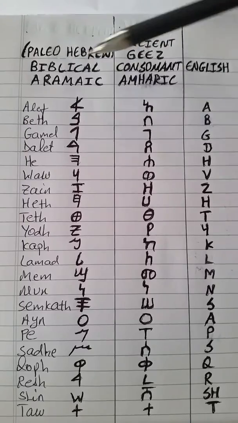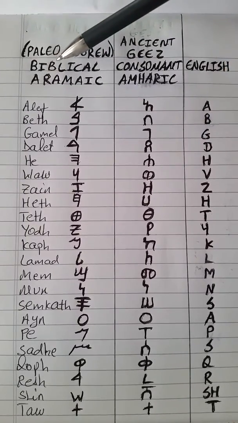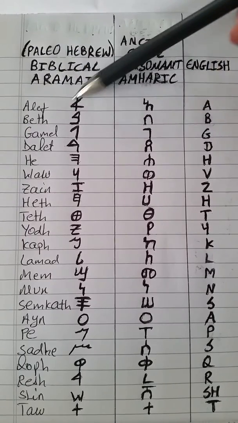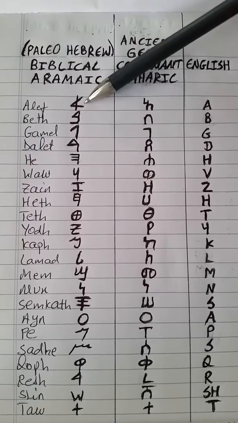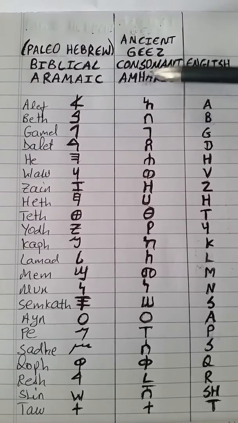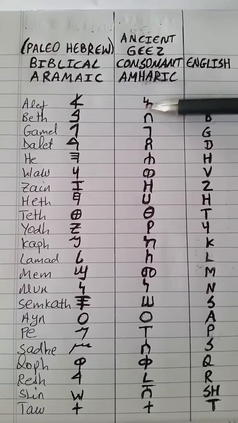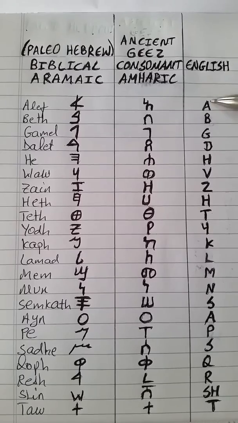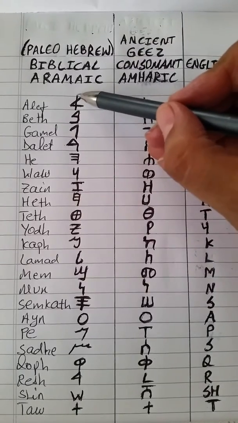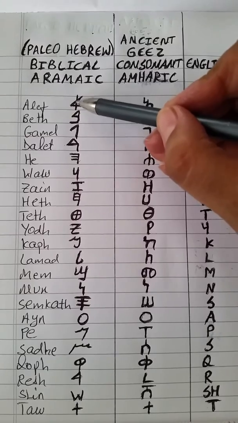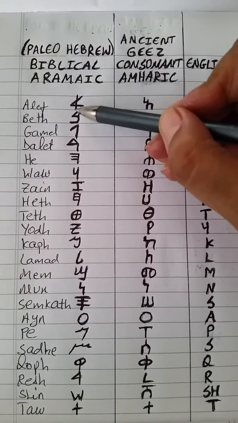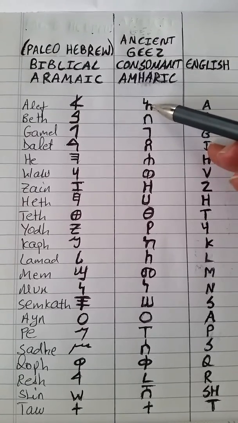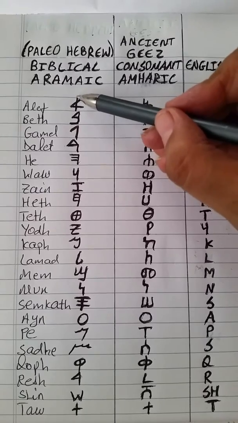So let's start with the first alphabet in Biblical Aramaic, which is Aleph, with this sign. In Amharic or Ge'ez, it is A, which is represented by the A alphabet in English. As you can see, if you see this part of the Aleph symbol and compare it to the A of Amharic or Ge'ez, you'll see the similarity.